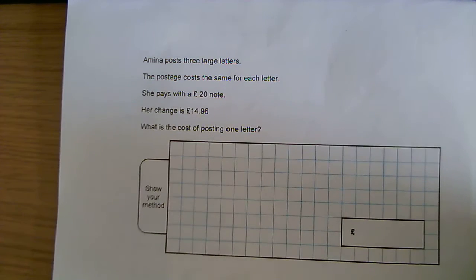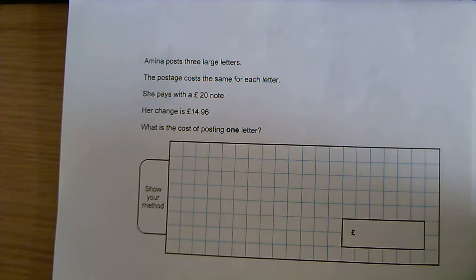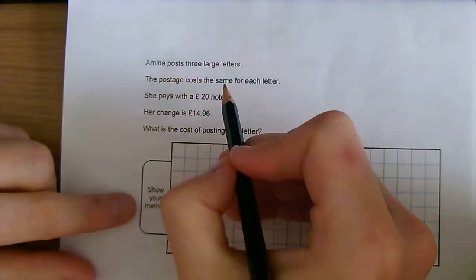Okay, finally we're going to look at a more challenging question, and this involves more than one operation. So lots of worded problems involve you doing more than one thing. Amina posts 3 large letters. The postage costs the same for each letter. So that's key that it says it's the same.